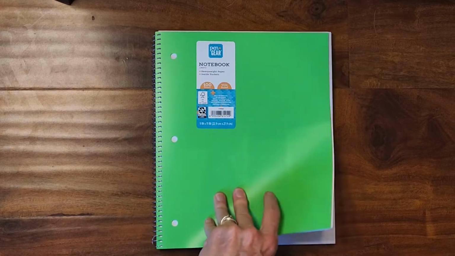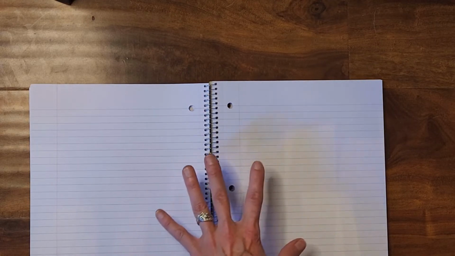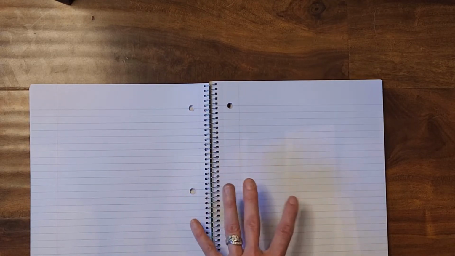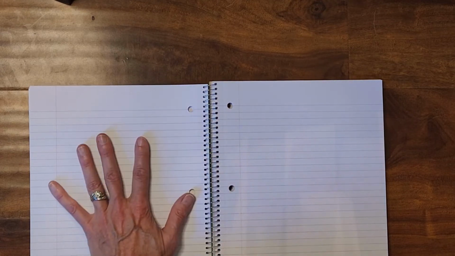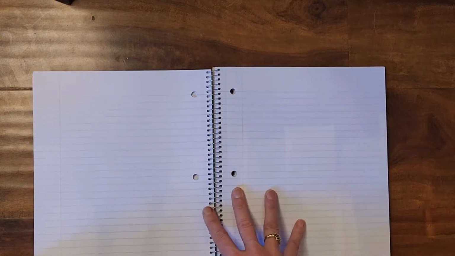You'll see a lot of information about interactive notebooks online, about what goes on the left-hand page and what goes on the right-hand page. Mine is more about a place for the students to keep their information. Now, I do have it in a certain order. I always put the notes on the left and the activity on the right. Could just be how my brain works because I'm left-handed.